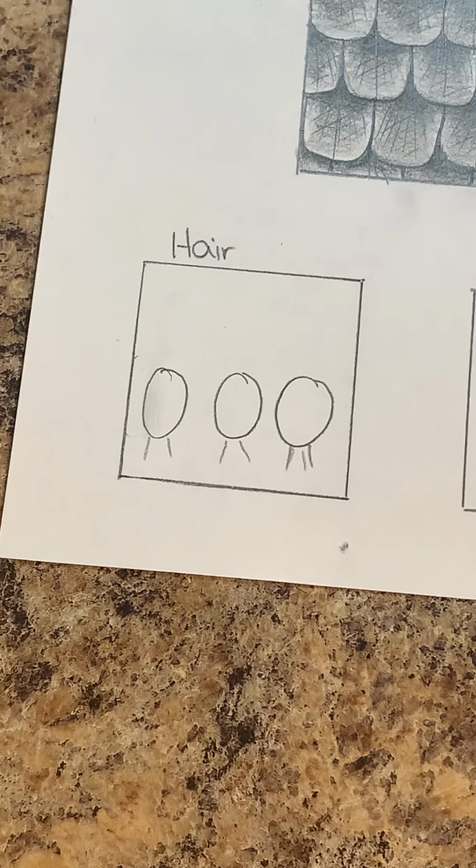So the next one we have is our hair. And there's several different ways to do hair. And we can get really in depth on how to do hair and the different styles of hair. But what we're going to do today is just kind of basic.